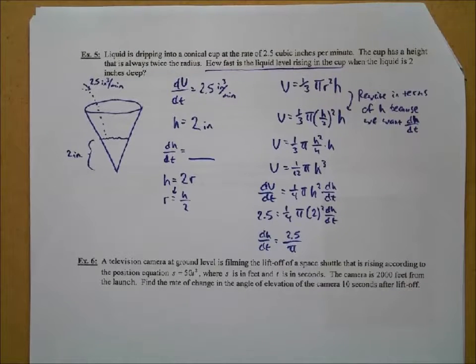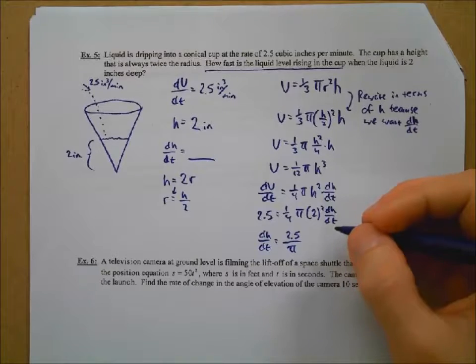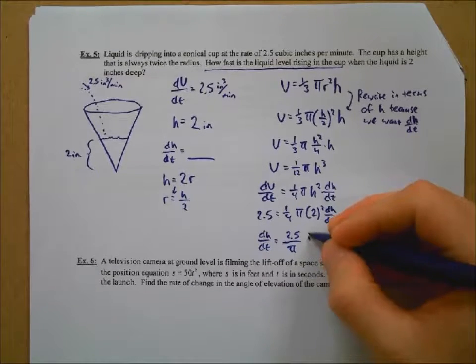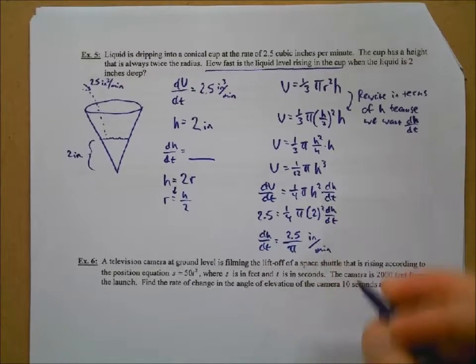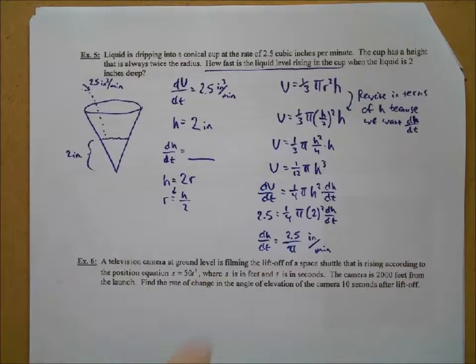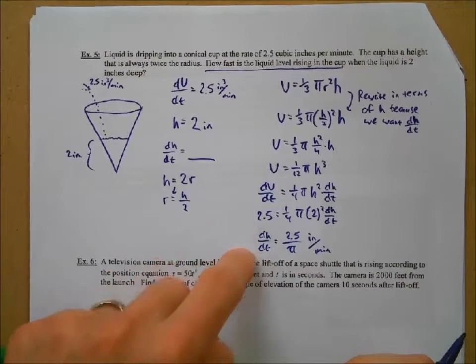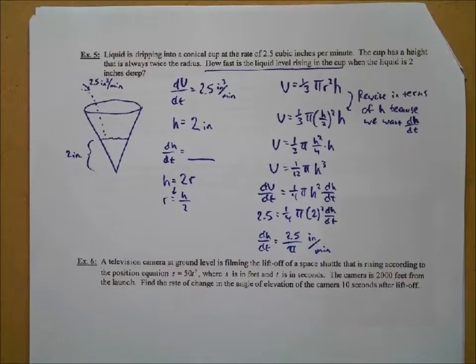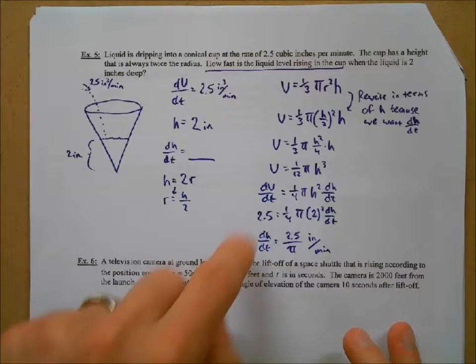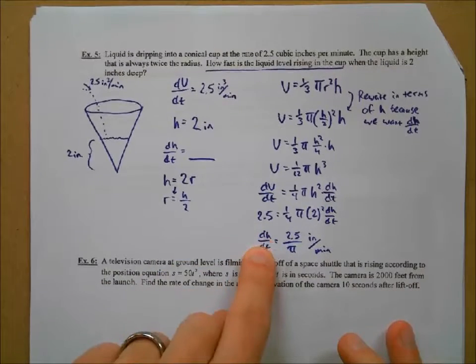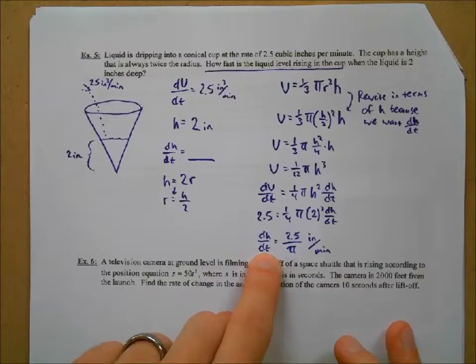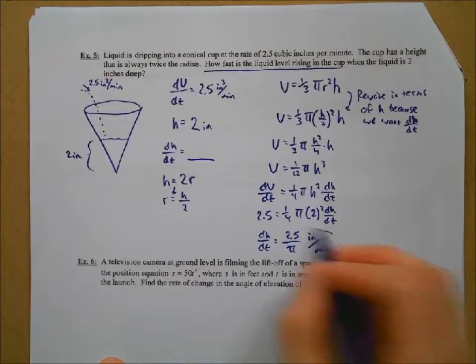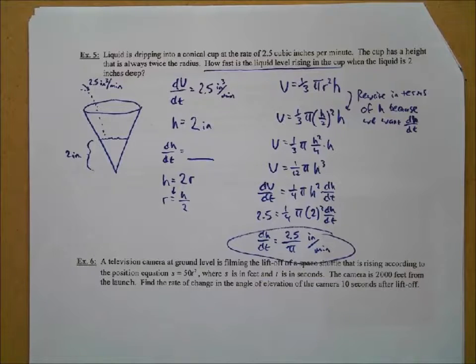And what would our units be here? Inches per minute. Exactly right. Again, if you're unsure, just think we're talking about the rate of change of the height. So the height would be in inches, but the rate of change of the height would be inches per minute. Height per time. Inches per minute, okay, right there. And so 2.5 over pi inches per minute. Here's our answer there. Okay, questions on that?